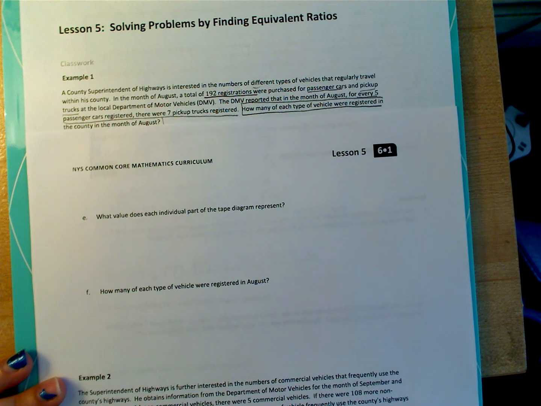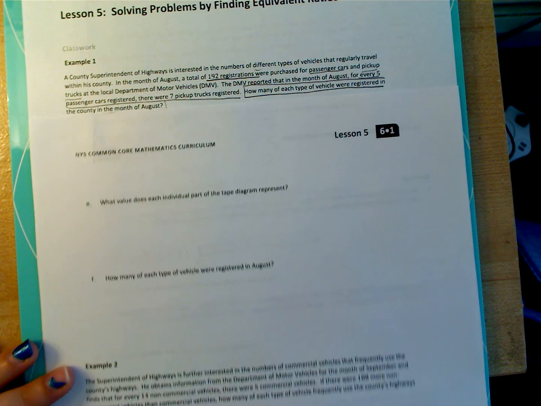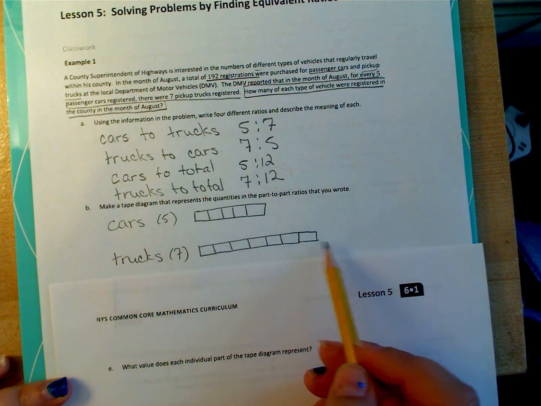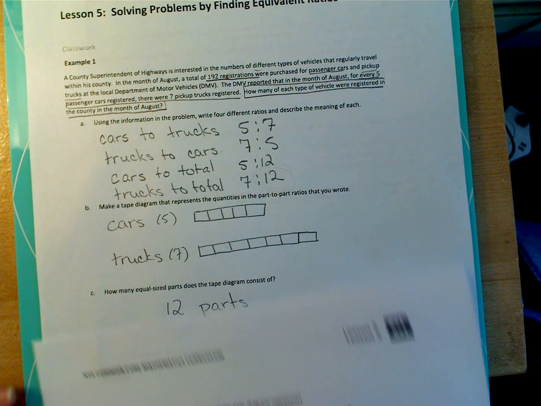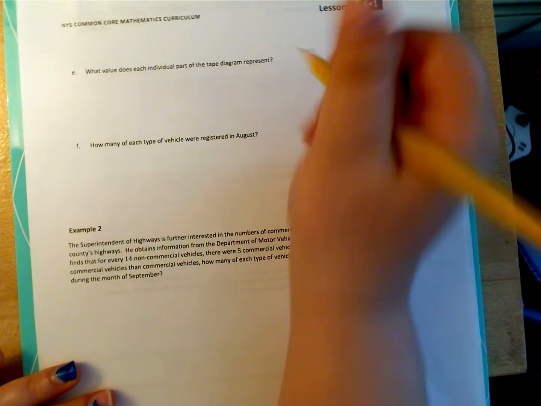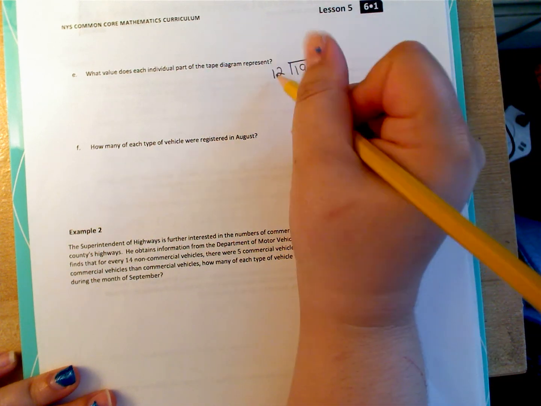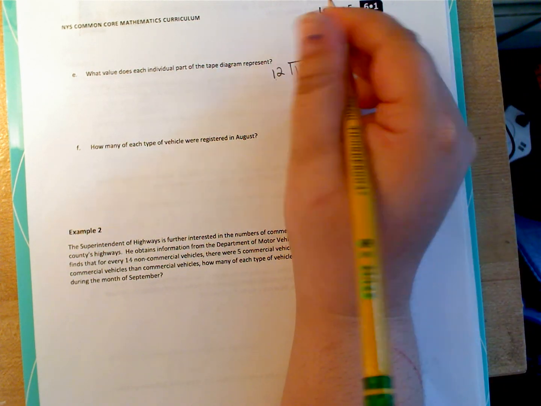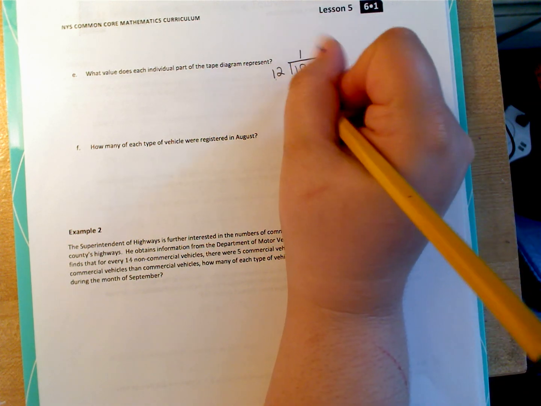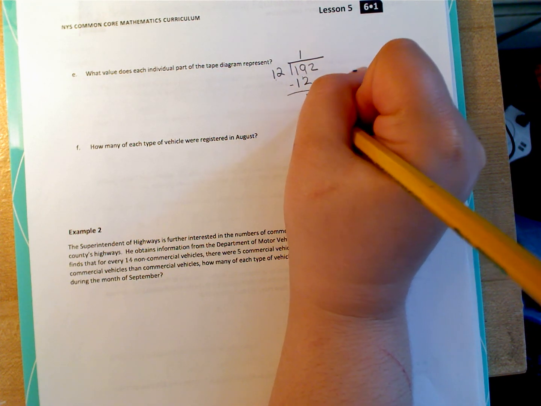So question E wants to know what does each individual part of the tape diagram represent? So if we're looking at our tape diagram, we're trying to figure out what they represent. So we know that there are 12 parts and 192 vehicles. So what we need to do is divide 192 by 12. 12 only fits into 19 once. Subtract 19 minus 12, which gives us 7.